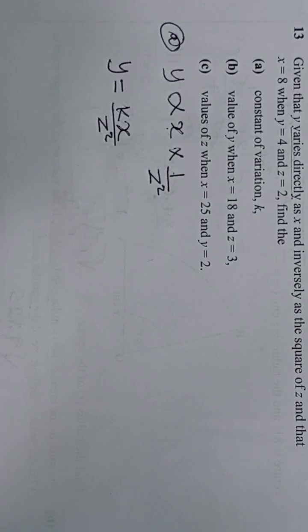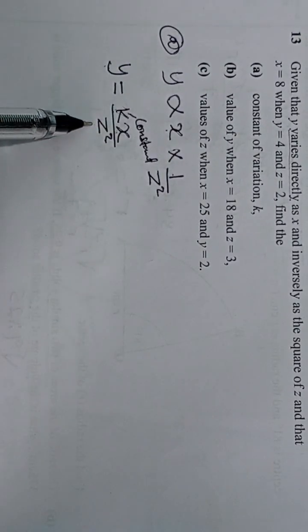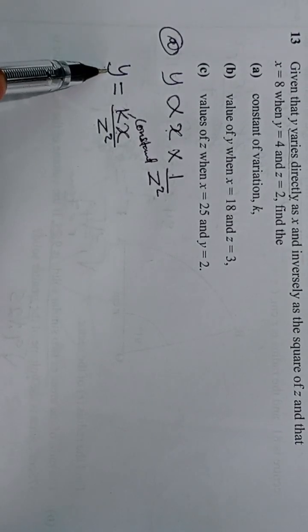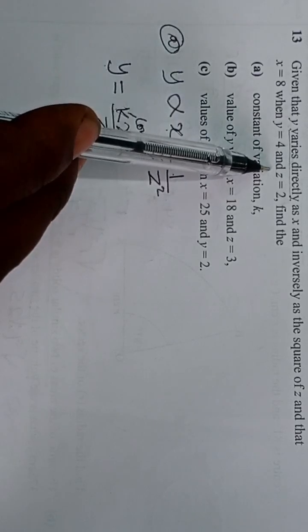The first question is to find the constant of variation k. For us to find the constant, we need the value of x, the value of z, and the value of y, which we've been given: x is 8, y is 4, and z is 2.